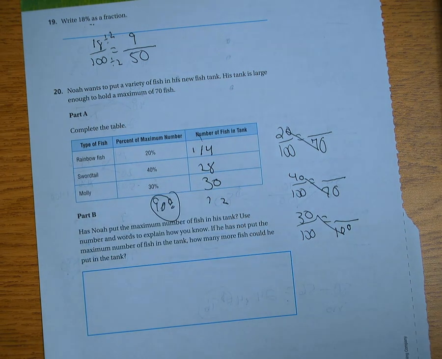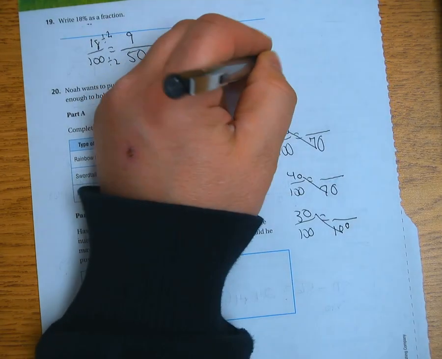Where did I go wrong? 20%, 1400, that's 14 fish. 280, that's 28. 30, 30. So 12, carry the 1 is 72. All right, you can skip this one for now.